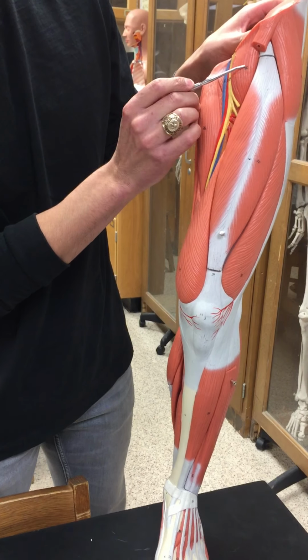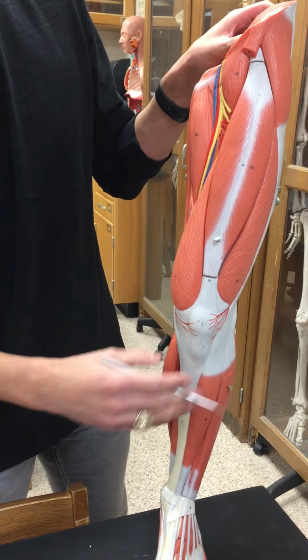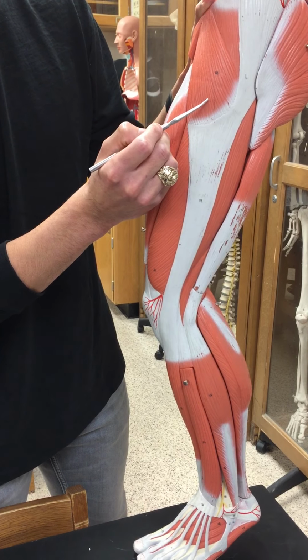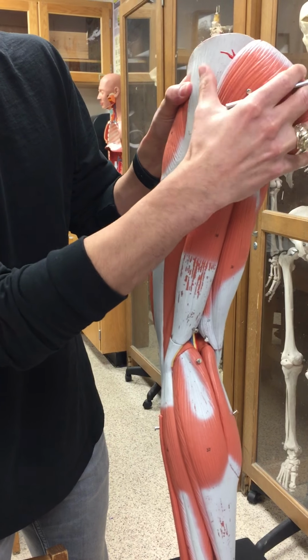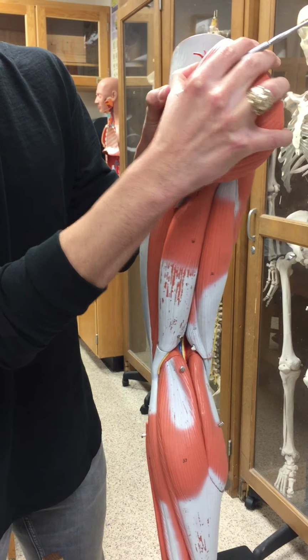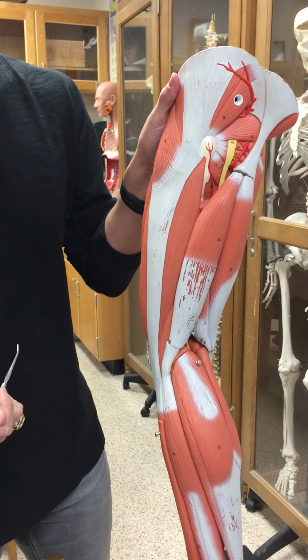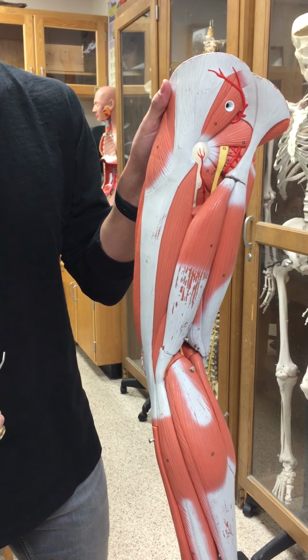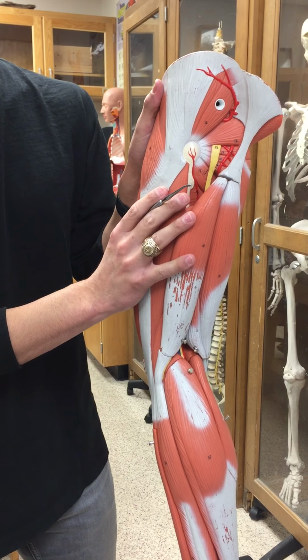So this is the iliopsoas. The iliopsoas is innervated by the ventral rami. Okay, so if we do the medial side, let's move laterally. This is the TFL, and the glute med is deep. So this is the glute max. And this is the glute medius. So both the TFL and the glute medius are innervated by the superior gluteal nerve. The glute maximus is innervated by the inferior gluteal nerve.